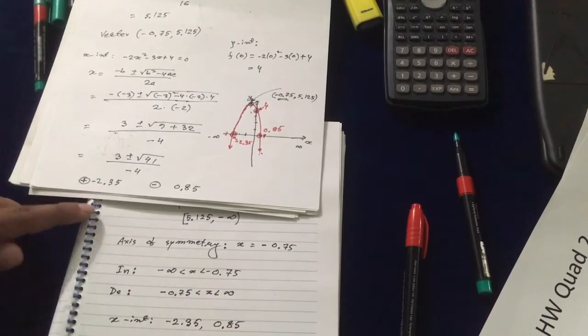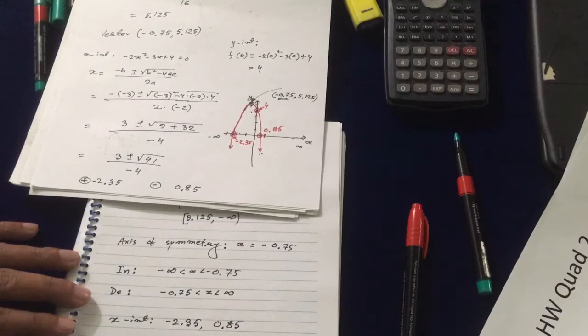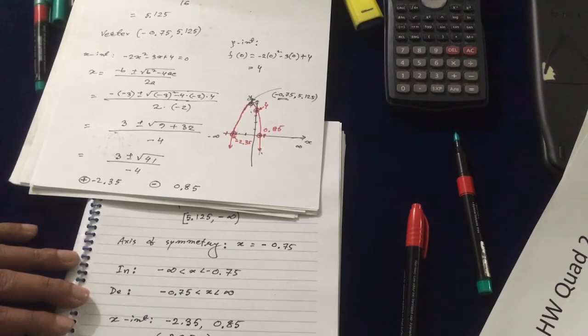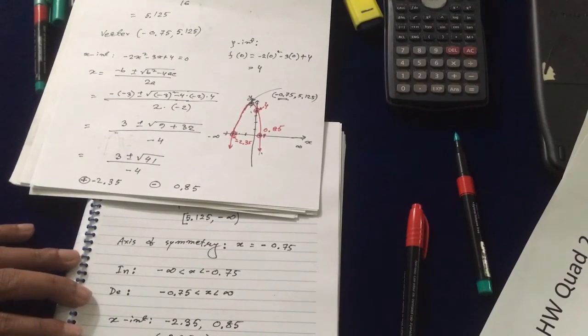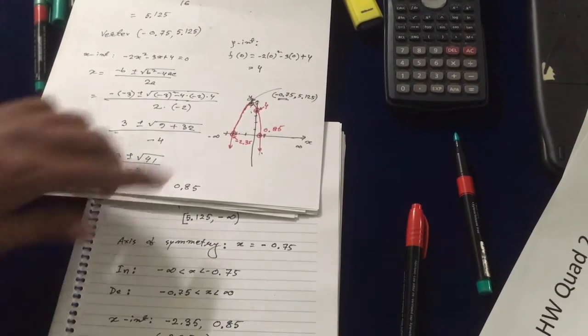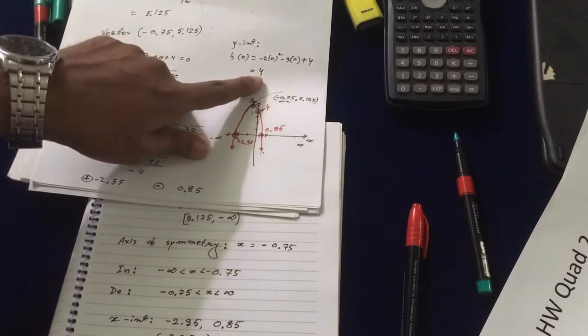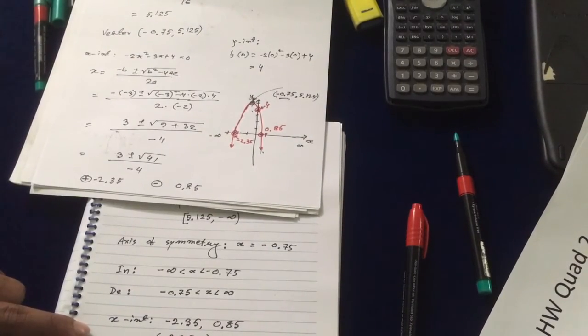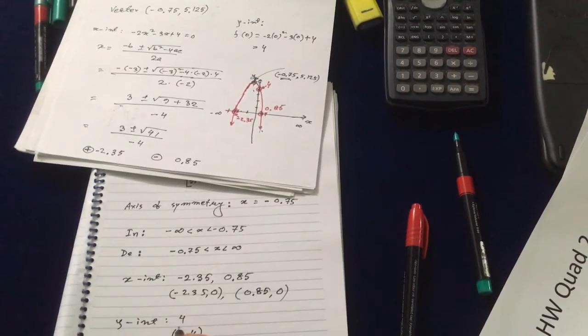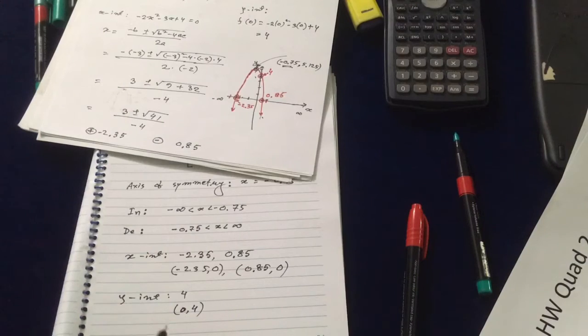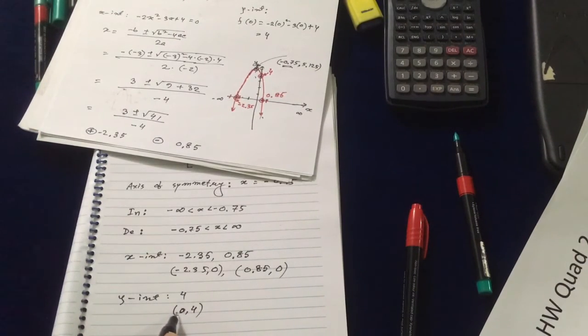Now you can say, sir, why are we not writing the whole coordinate? Then this will be minus 2.35 comma 0 and 0.85 comma 0, because the y value is 0 at the x-intercept. Then the y-intercept is 4. You can write it as 0 comma 4, because at the y-intercept, the x value is 0. That's why. Is there anything else left?